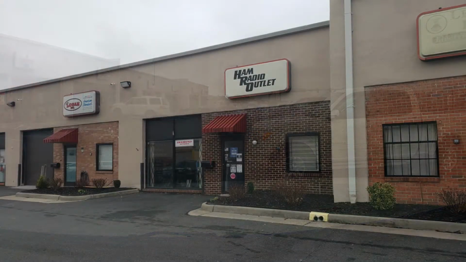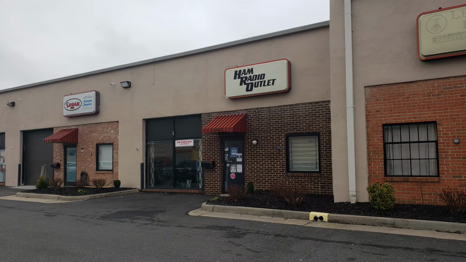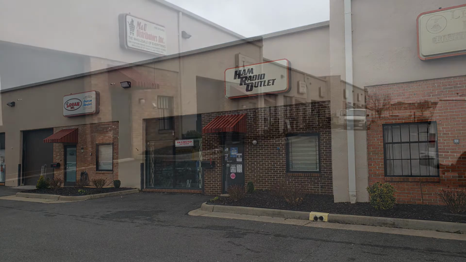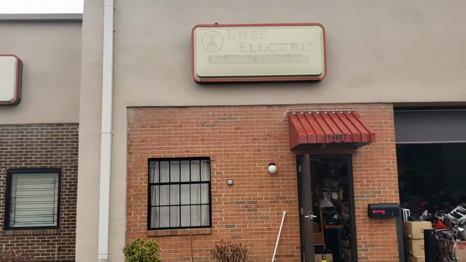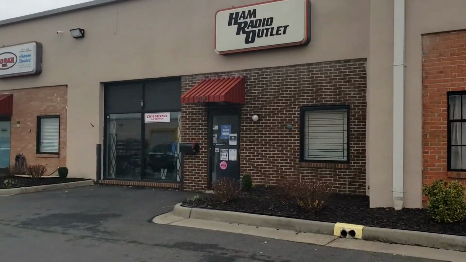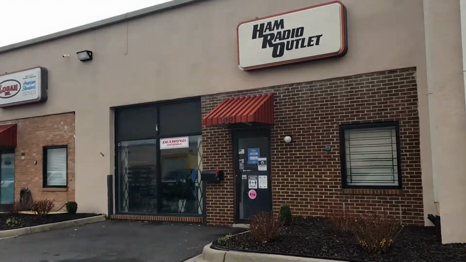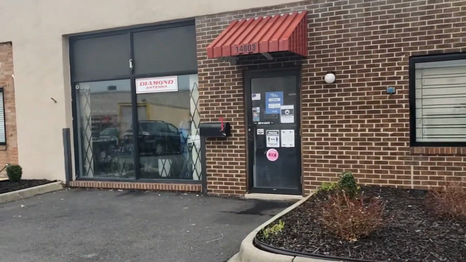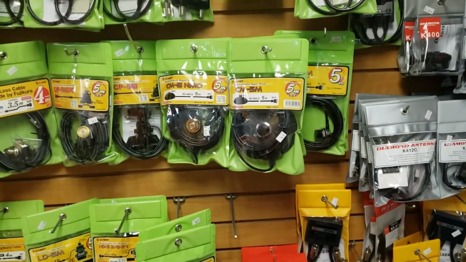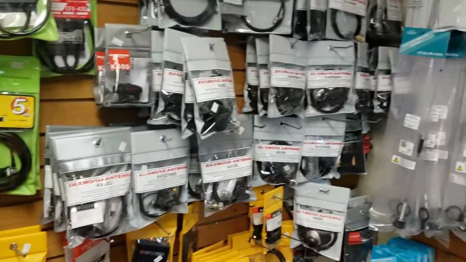The store is much smaller than I imagined because it is mostly warehouse and shipping. Obviously, most of their business is done over the internet and at hamfests. Plus, this is one of their smaller stores. Still, it was fun to visit, and I got to speak with some of the folks that I'd normally see at the big ham conventions in Orlando, Dayton, Xenia, and Huntsville.